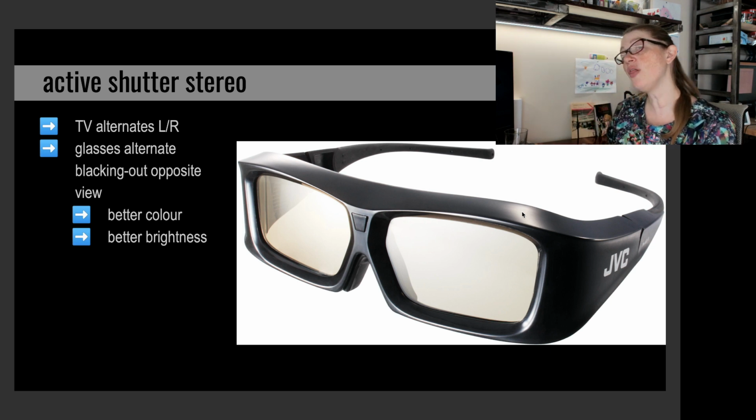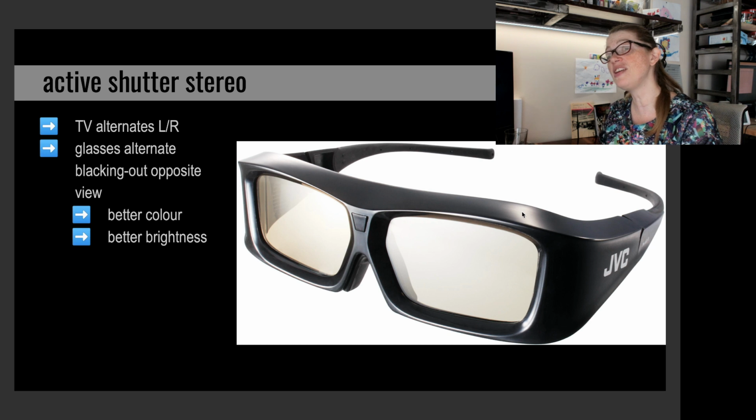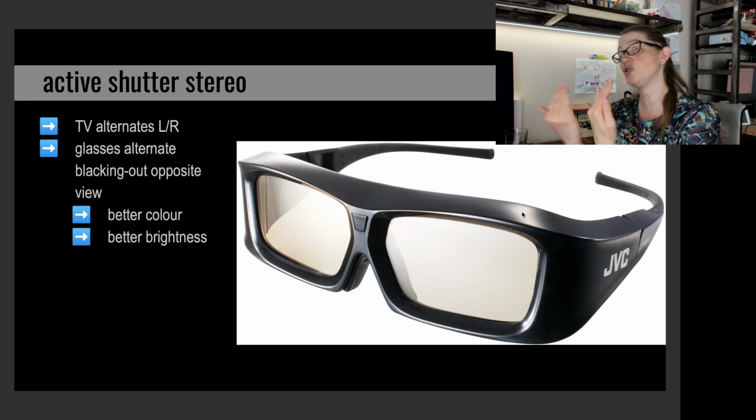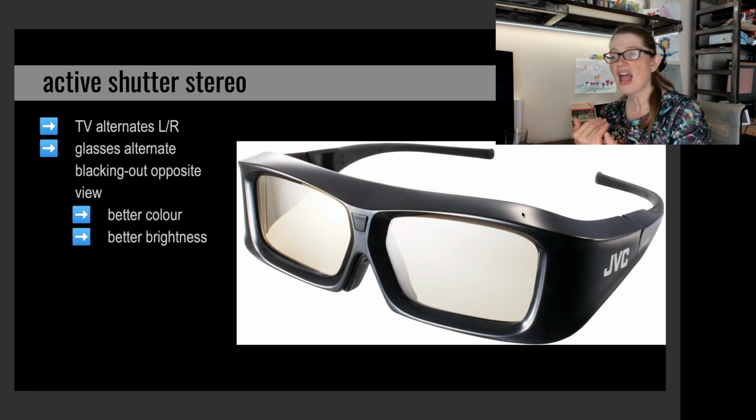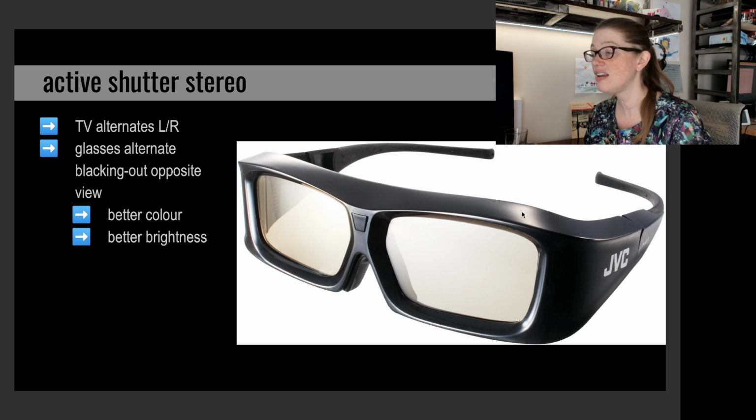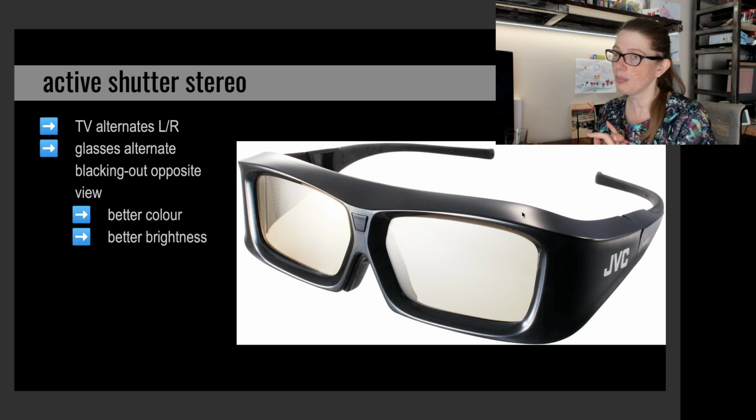Now, the glasses on their own aren't enough. They have to be in sync with the screen or the TV. And the TV is going to project, just like with RealD, the left and right images alternately at a rate that matches the glasses blacking out the opposite view. And this happens so quickly that the human perceives that they're seeing both images at the same time, even though they're not. Now, you do get better color, not perfect.